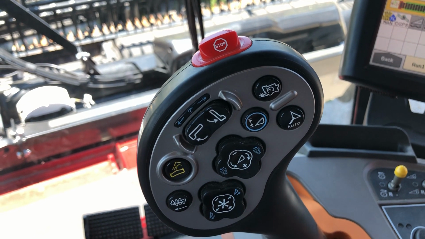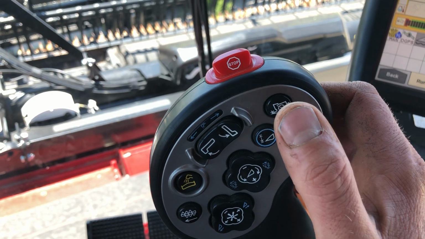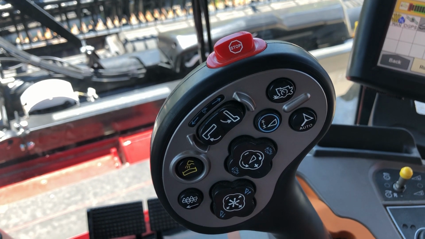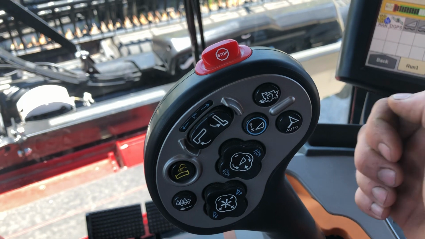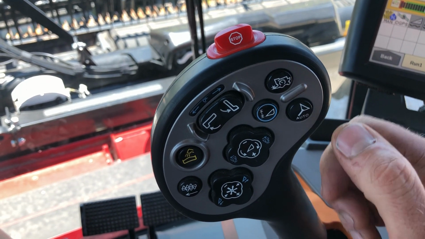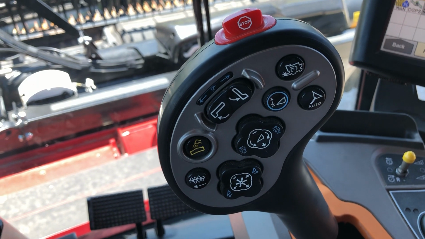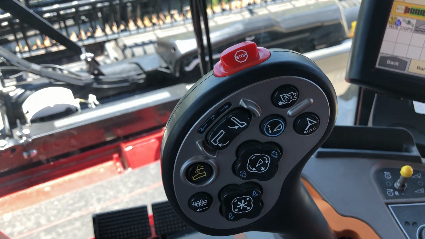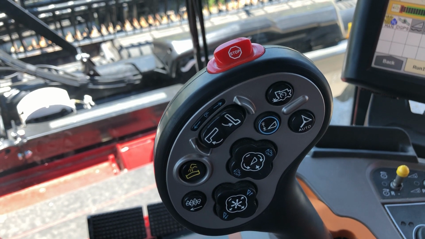After I've disengaged it, if I want to re-engage it again, I momentarily click that button. So typically when I turn back in the row at the end of the field, I'm going to use my hydro handle to get up close to that speed that I want to run at, and then click my button to engage feed rate. It helps to get close to that speed that you want to run at.